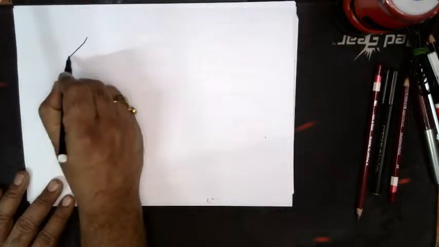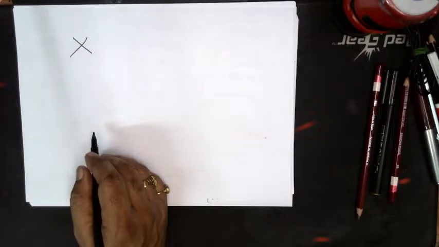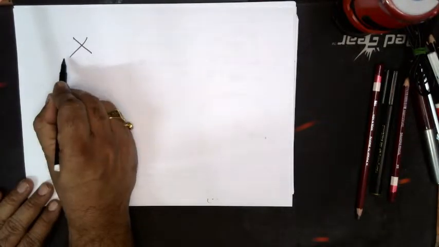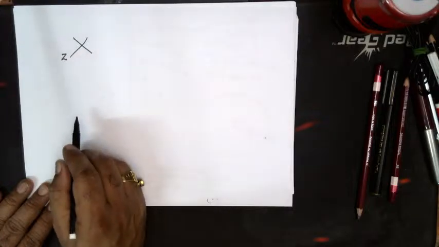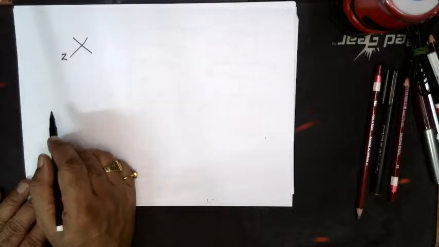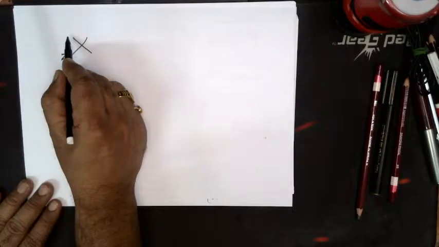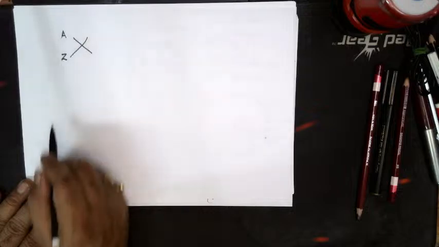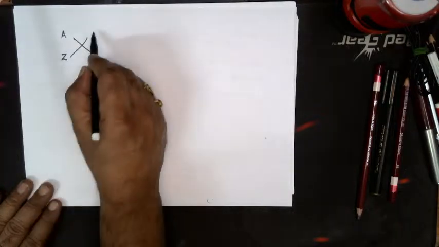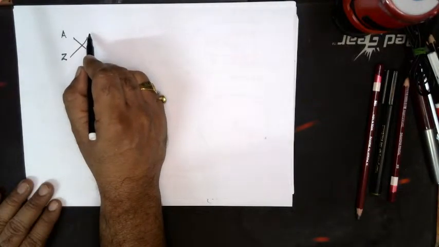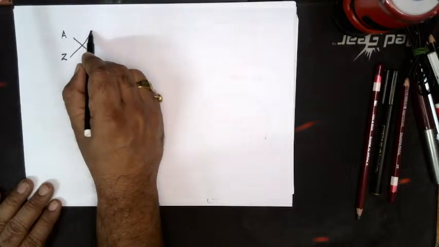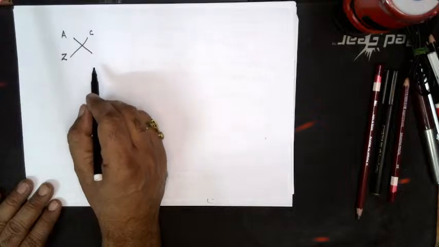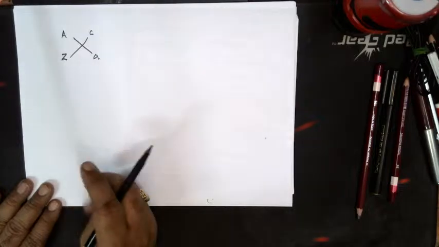Now, for any element, we can represent this as X. Usually we have the custom of writing the atomic number at the left subscript, and on the left superscript you write the mass number. On the right superscript we write the charge, the oxidation number, and here we put the atomicity.